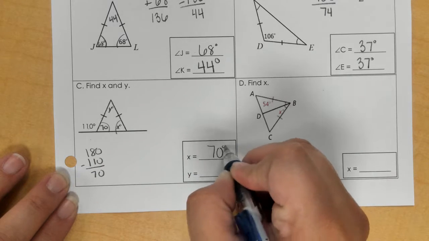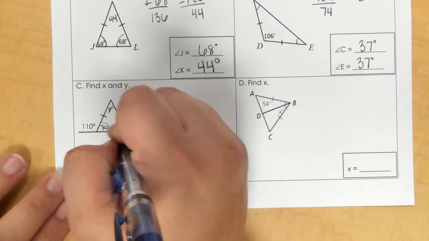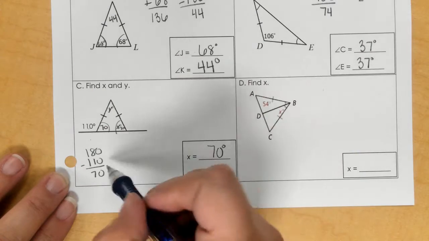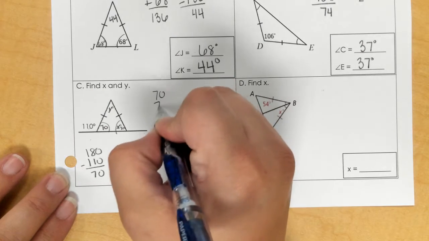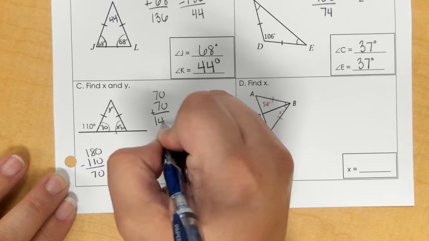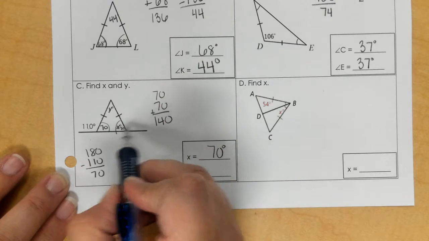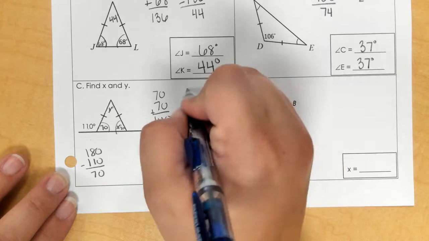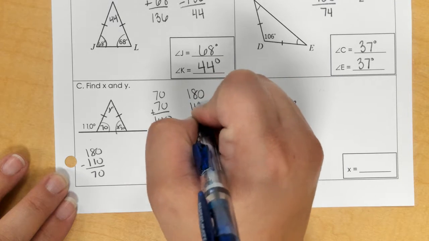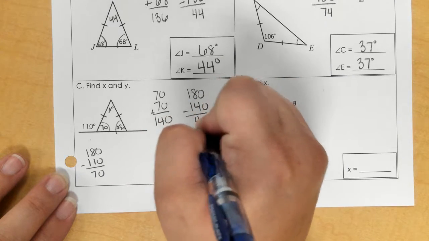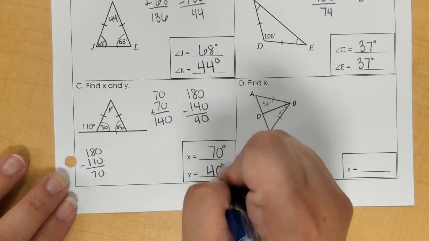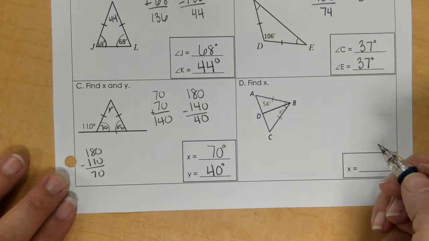So this is 70. Now I could do 70 plus 70, which is 140. Subtract the 140 from 180 to get the Y. And so that Y is 40 degrees.